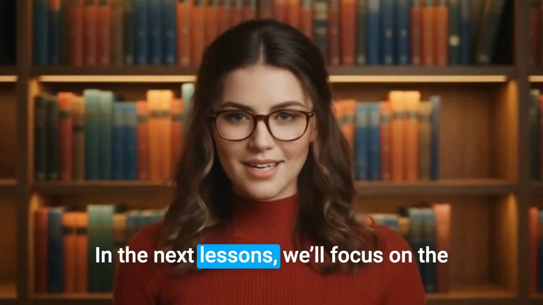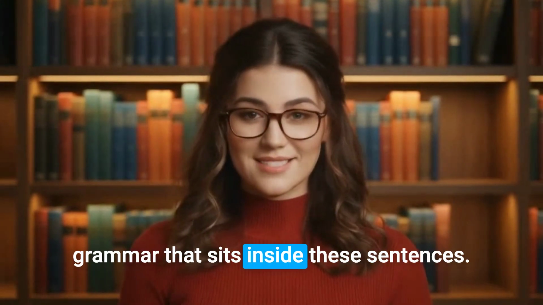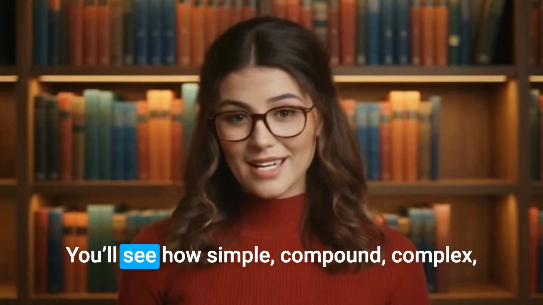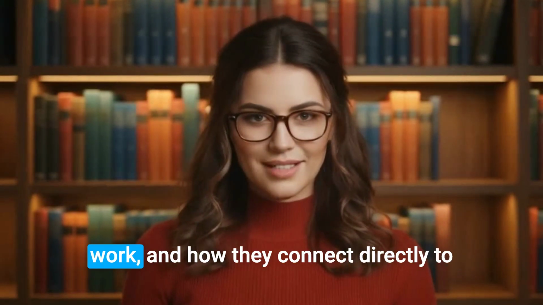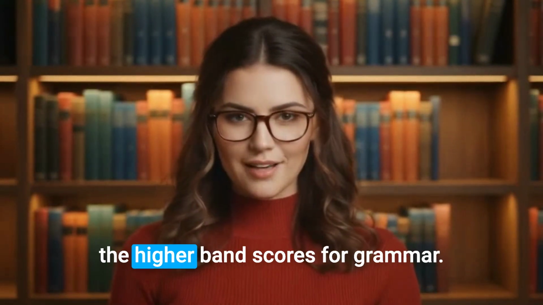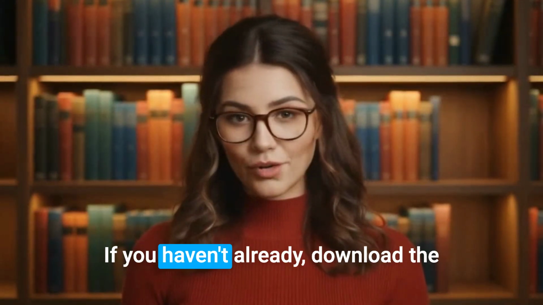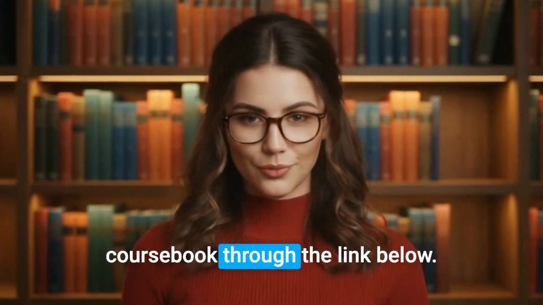In the next lessons, we'll focus on the grammar that sits inside these sentences. You'll see how simple, compound, complex, and compound complex structures work, and how they connect directly to the higher band scores for grammar.